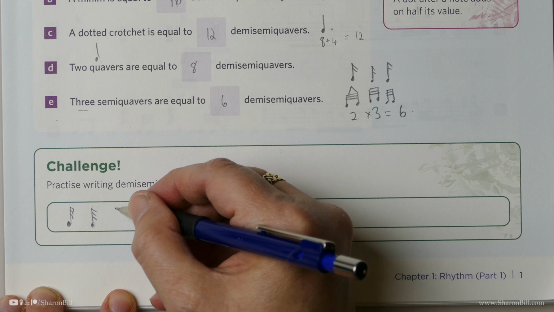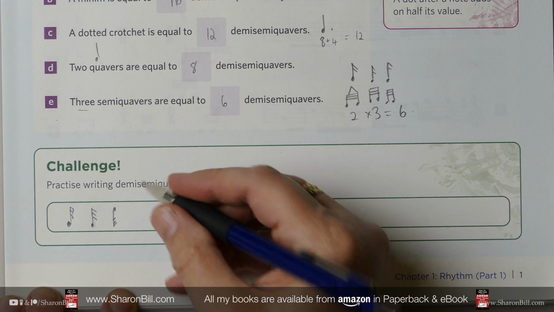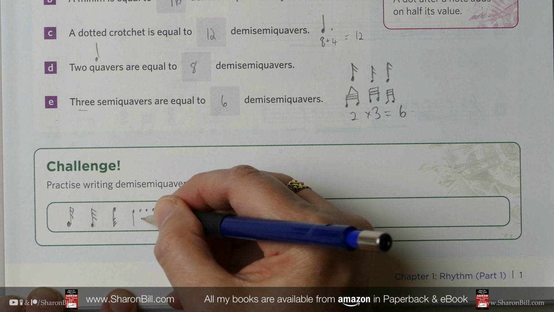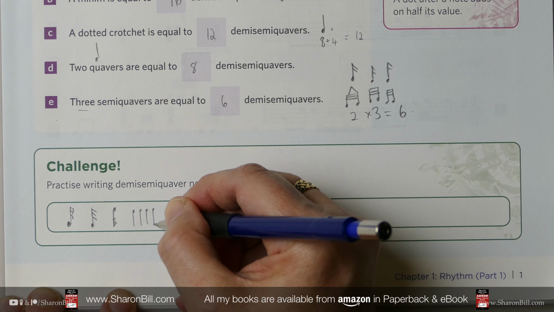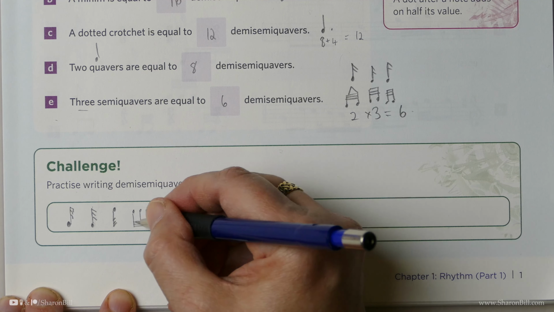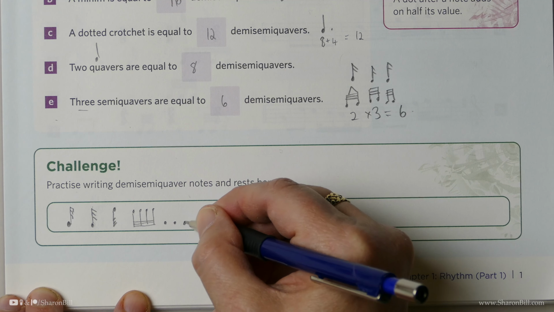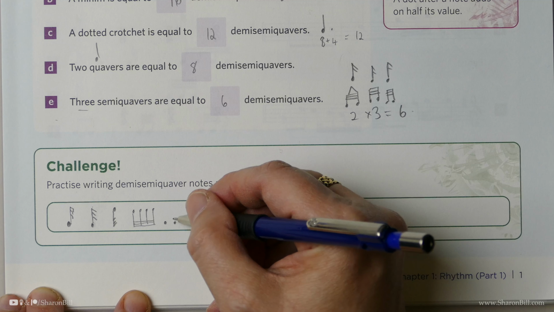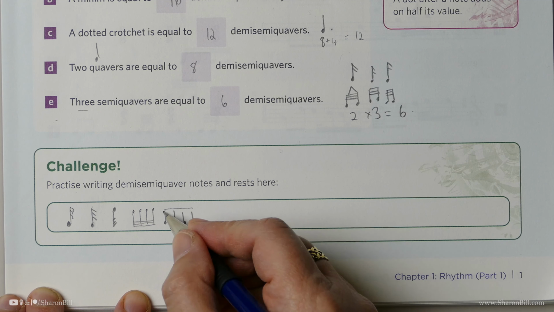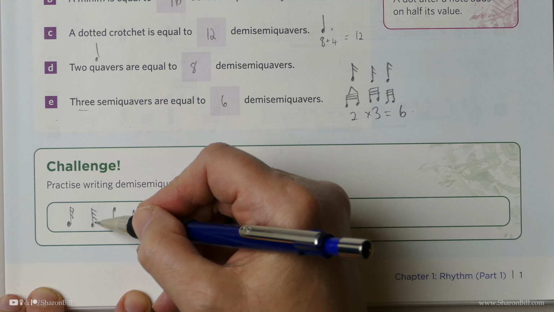Of course, we can have them stems down, and we can beam them together. Again, always do your stems separately going down. 1, 2, 3. By all means, use a ruler, of course. We can do it the other way around. 1, 2, let's just beam those. 3 lines representing the 3 little kicks.